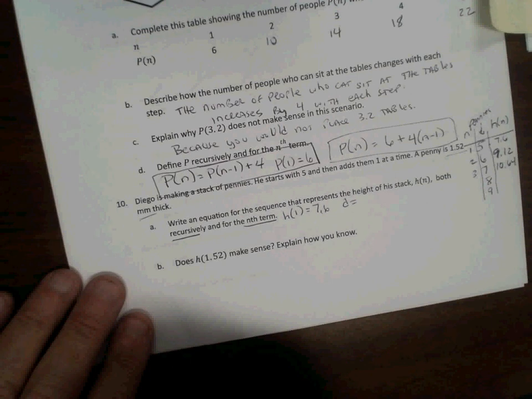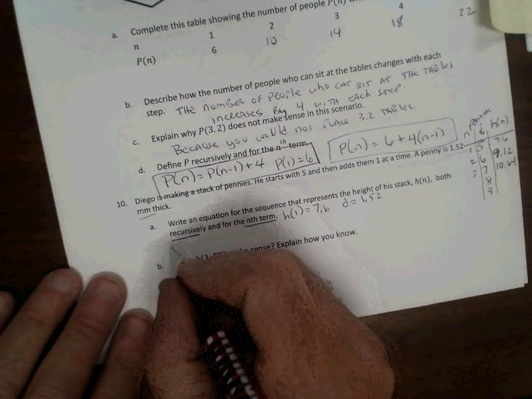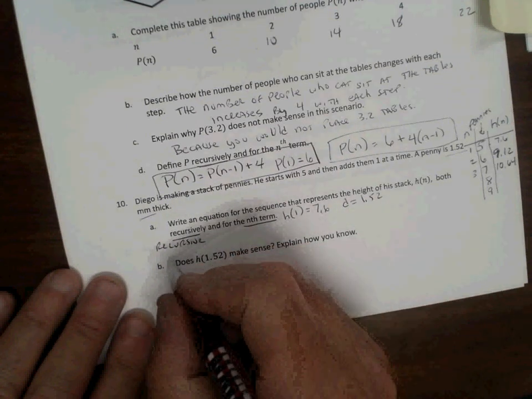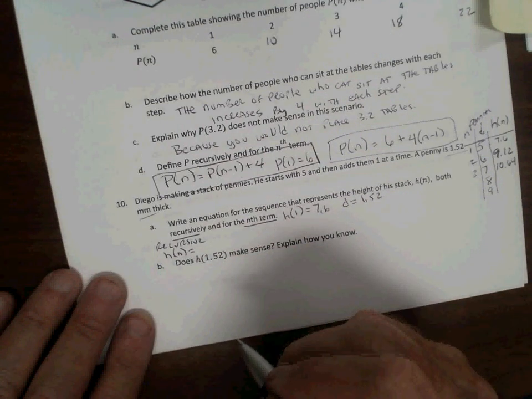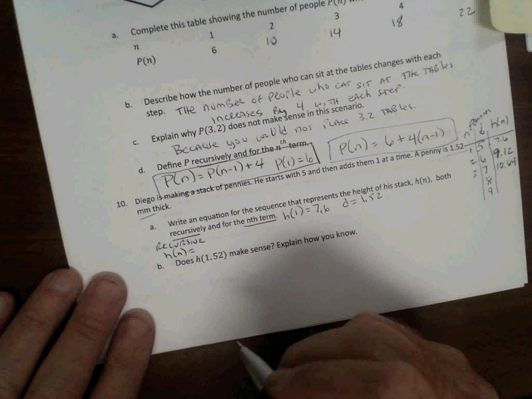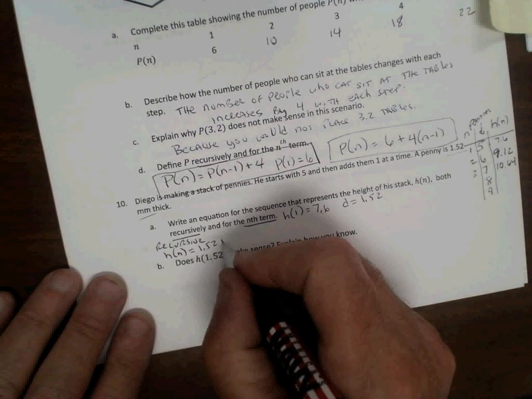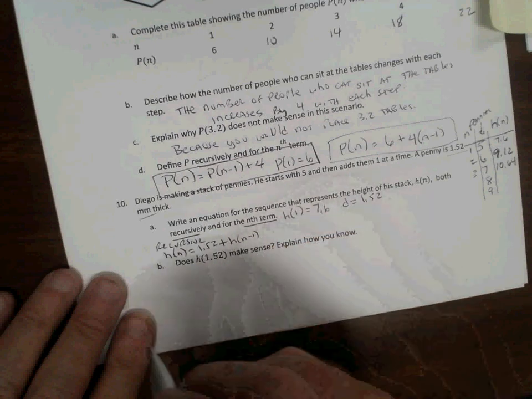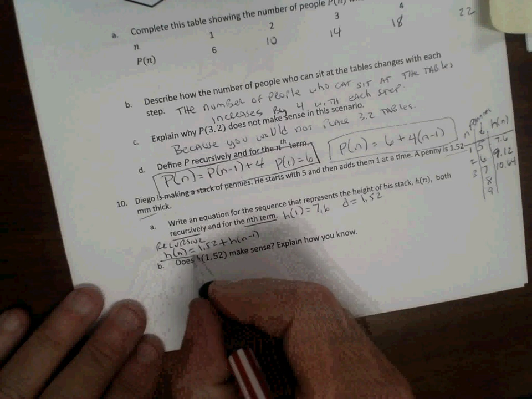So if we wanted to find our sequence, what's our common difference, D? How much you add each time? 1.52. So if we want a recursive definition for this, it's going to be h of n equals what? You can say 1.52 first if you want to, plus h of n minus 1, the previous term. That's the recursive definition.